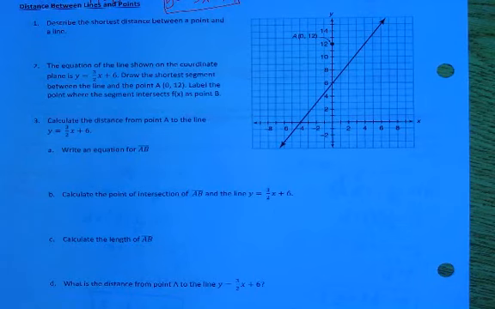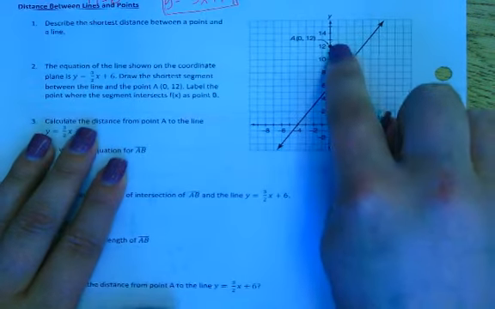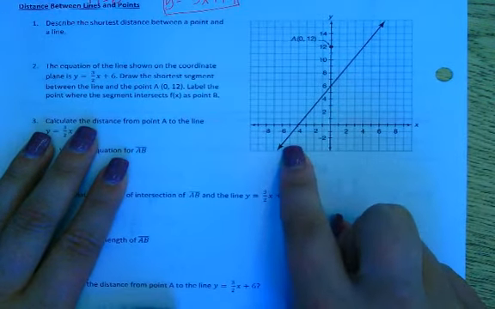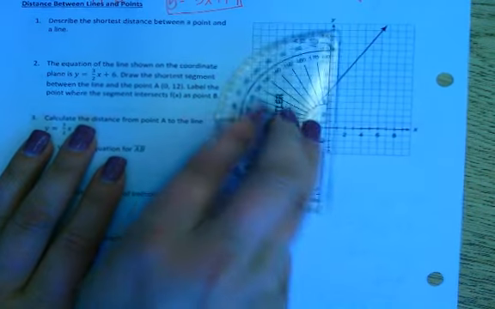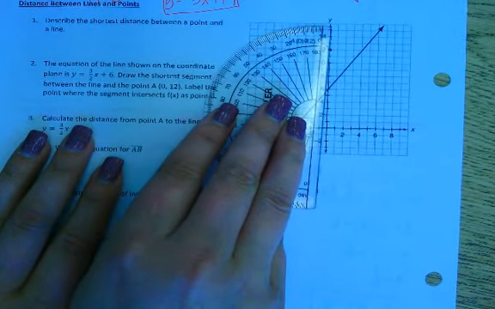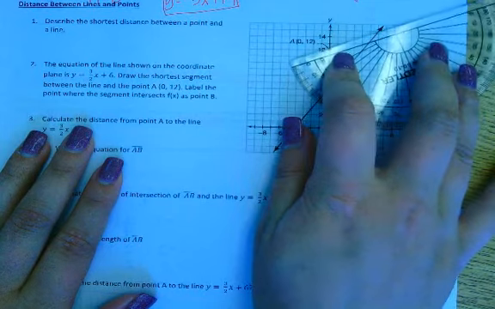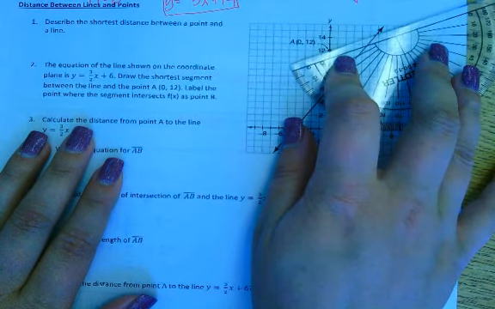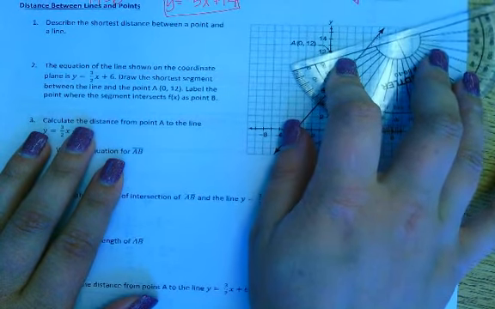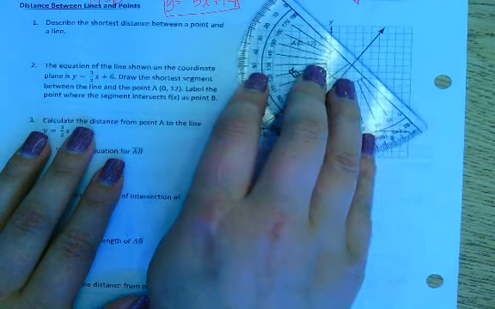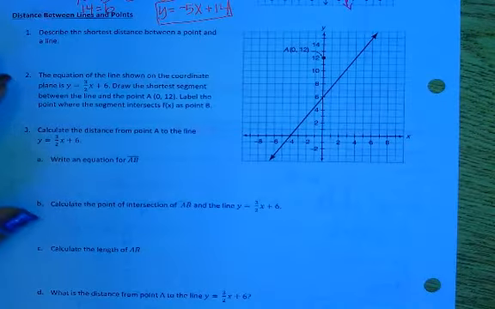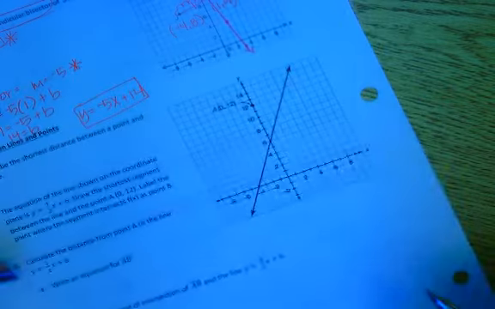A straight line, yes, but am I going to run from here all the way to here? Is that going to be the shortest distance? What kind of line is going to represent the shortest distance? A perpendicular line. Great job. So perpendicular lines are the shortest distance.